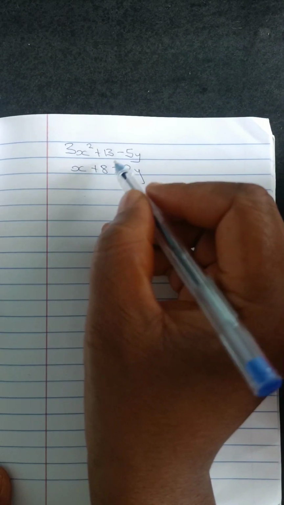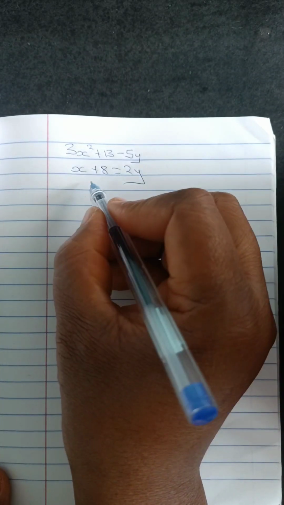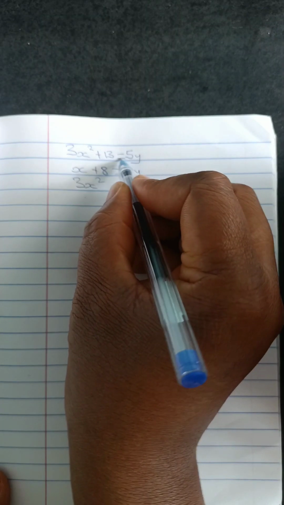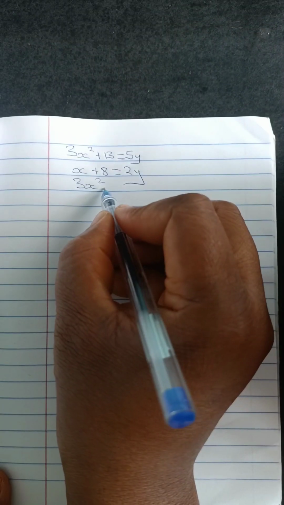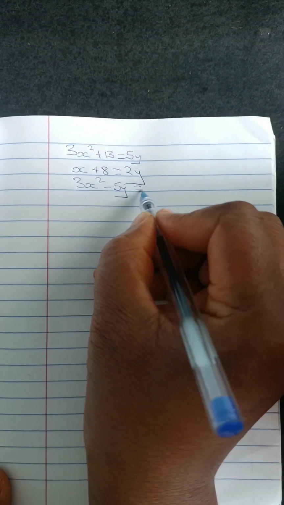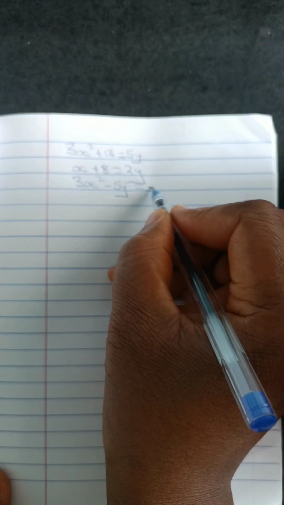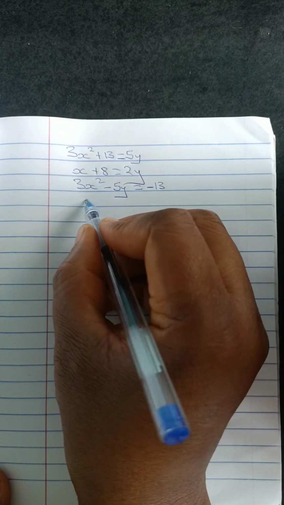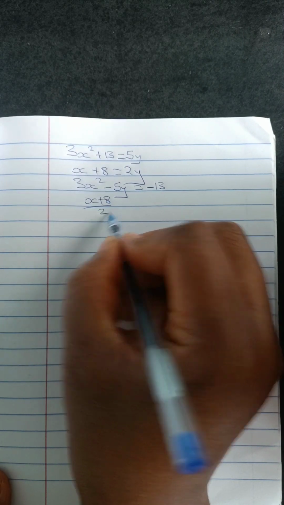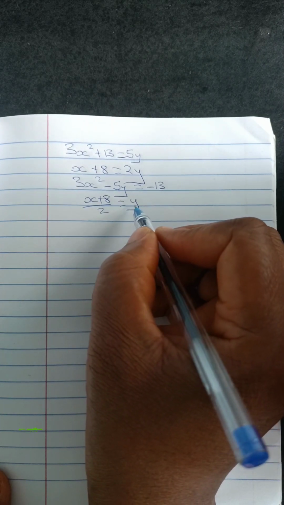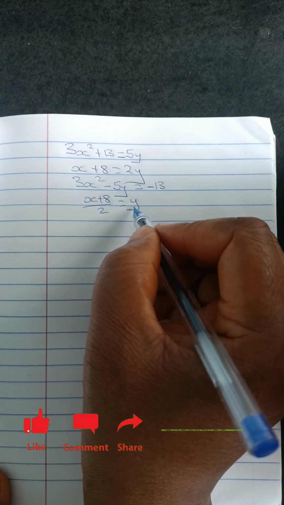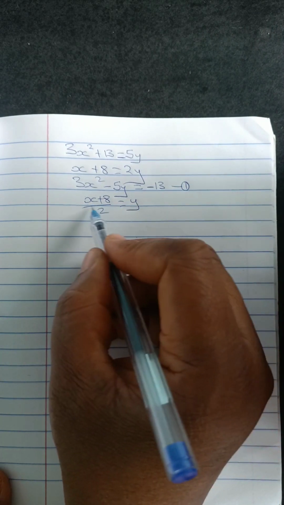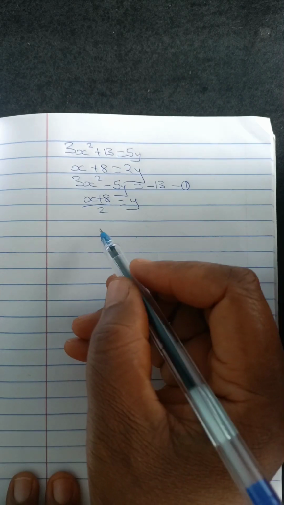So this is our equation. This is what we are to solve. So let's rearrange them. So 3x squared, this 5y crossing to the other side becomes minus 5y, equal to this plus 13 crossing over becomes minus 13. Now this one we can easily just say x plus 8 over 2 equal to y. This is making y the subject of the formula. This is equation 1. And this is making y the subject of the equation. So we can use it to solve for x.